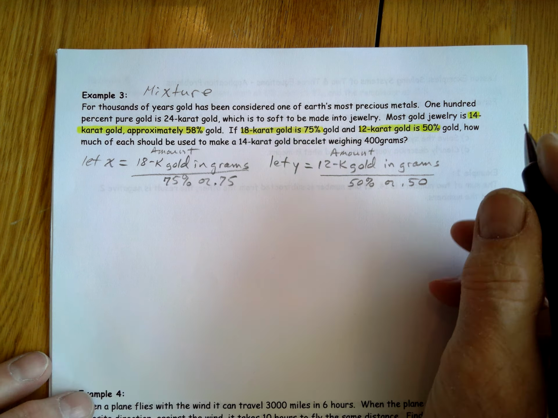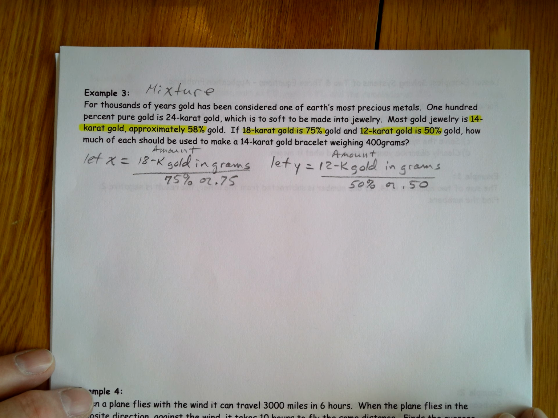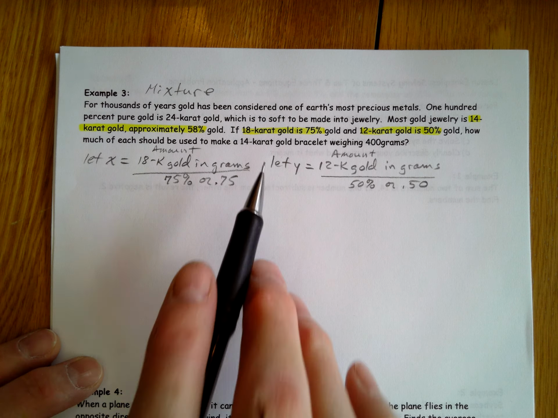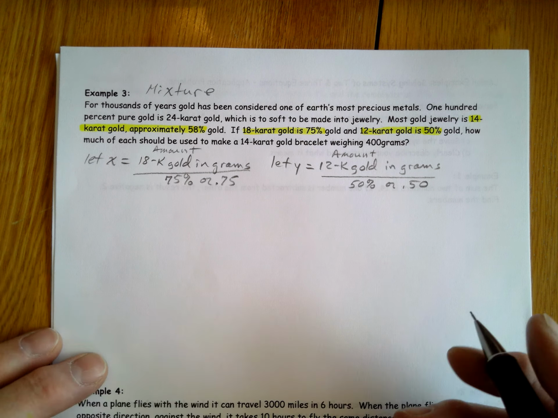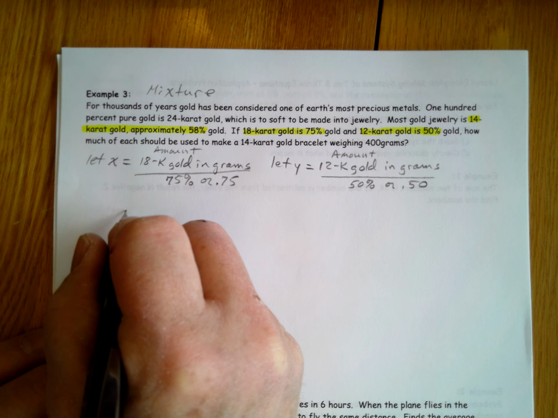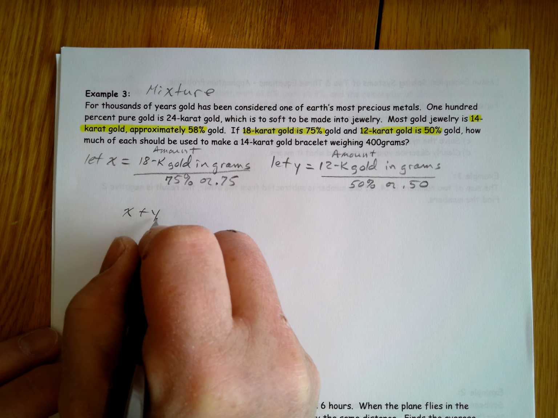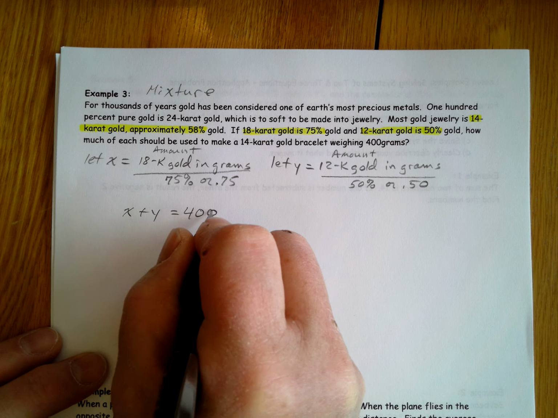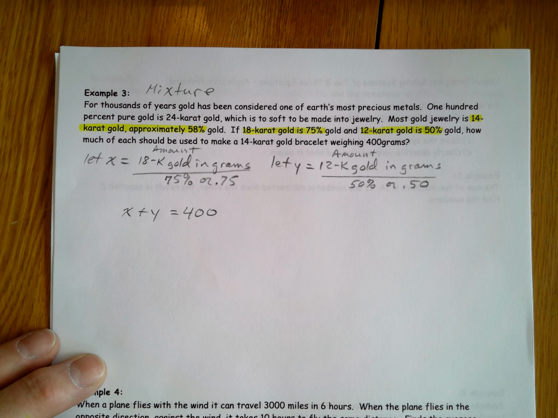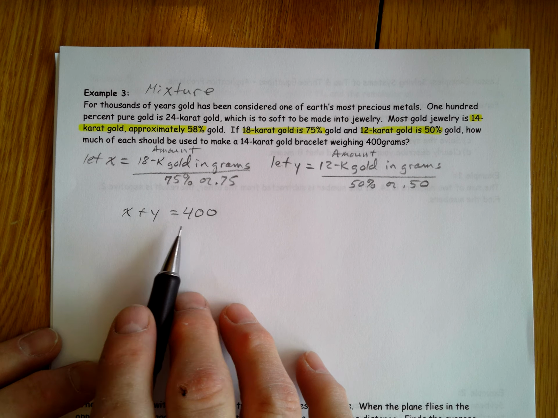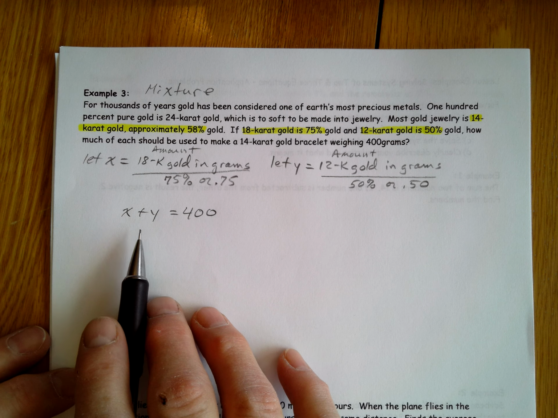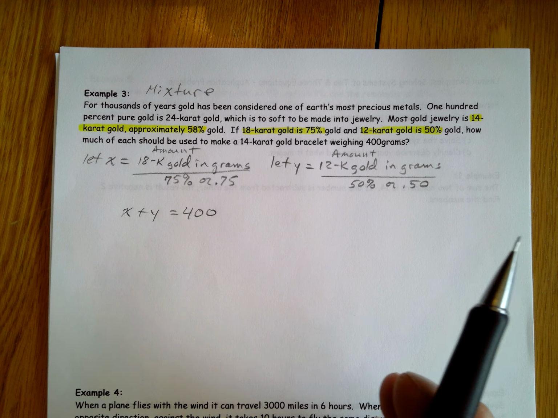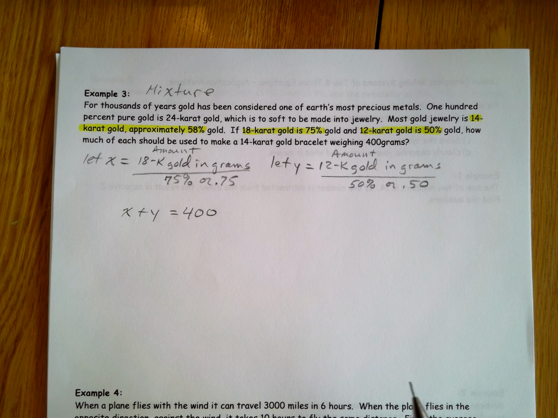All right, what do we know? We want it to be 400 grams, correct? So X plus Y equals 400. That's our first equation. This is what I call the quantity equation. Remember, in a mixture problem, we always have a quantity. How much are we putting together? How much are we going to end up with?